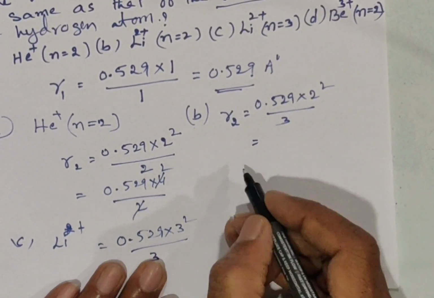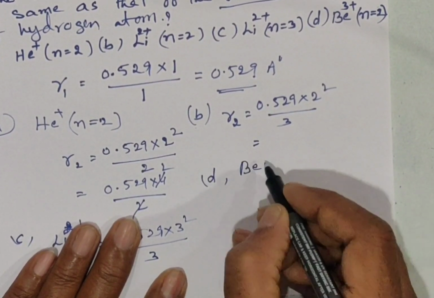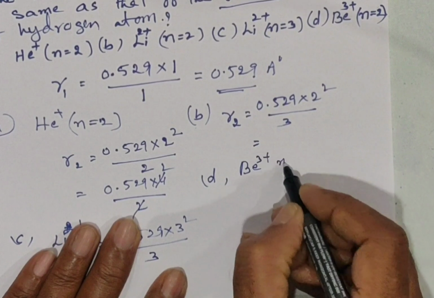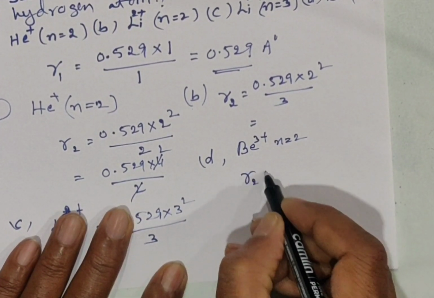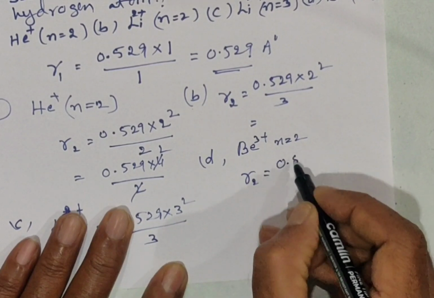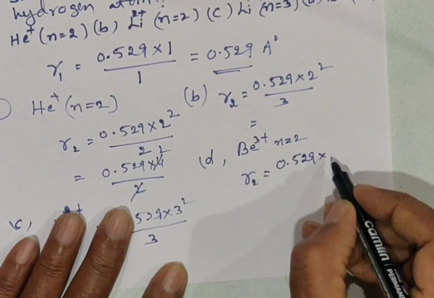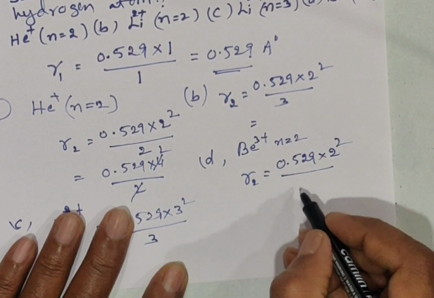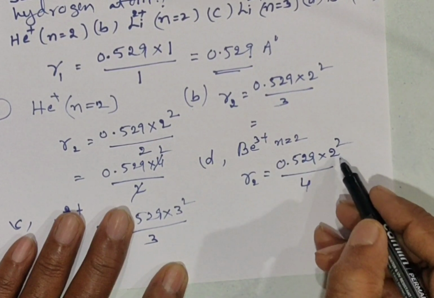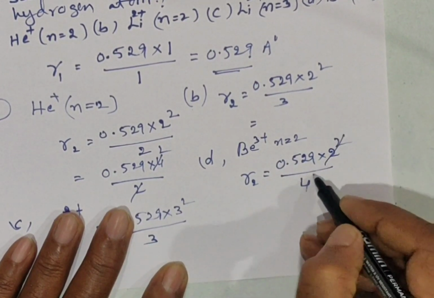And now the fourth option D is beryllium ion, Be3 plus, n is equal to 2, right? Now R2 is equal to 0.529 into 2 square by beryllium atomic number 4. Then 2 square is equal to 4, 4 cancels.